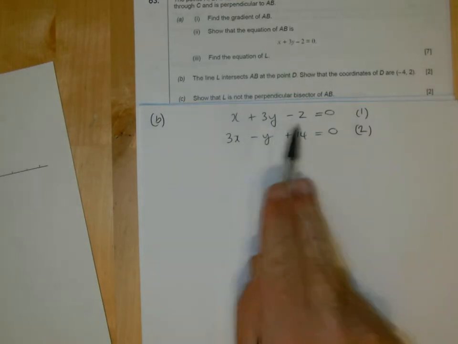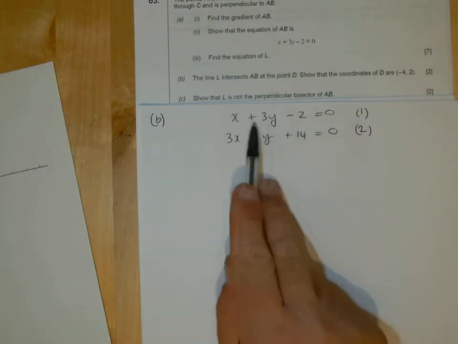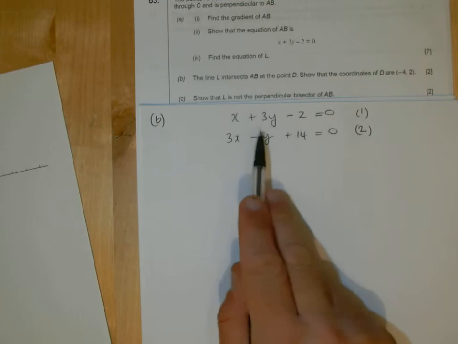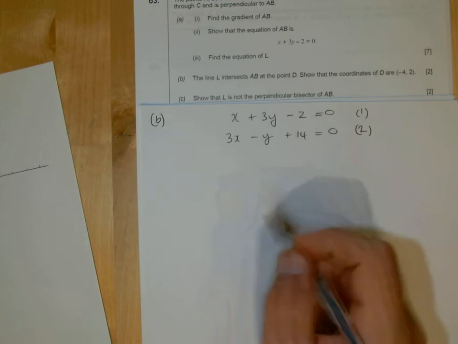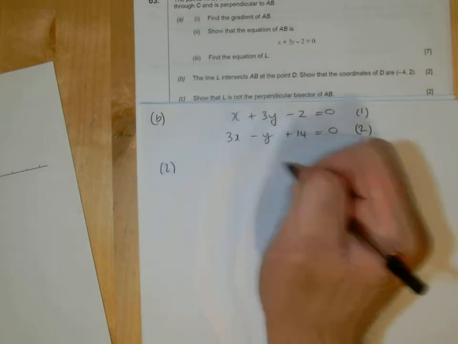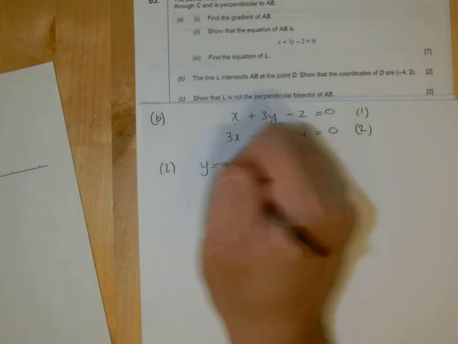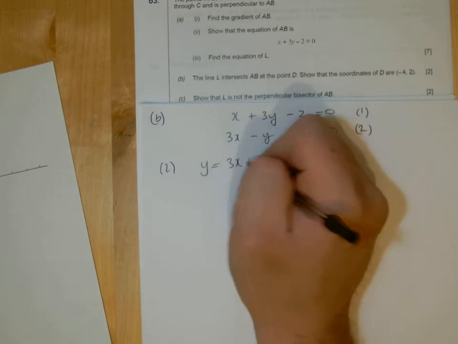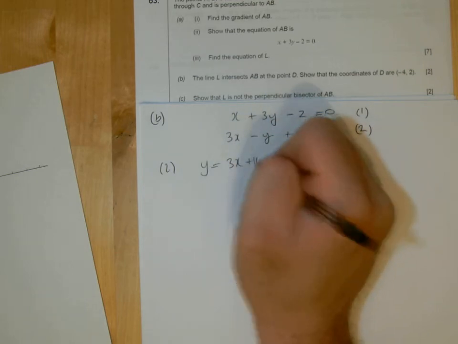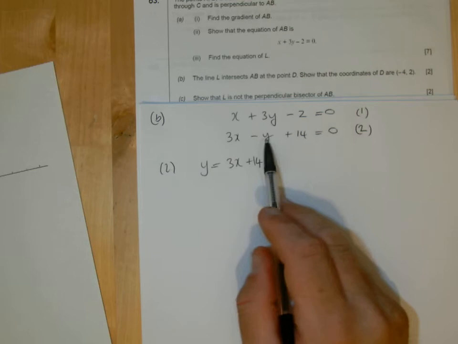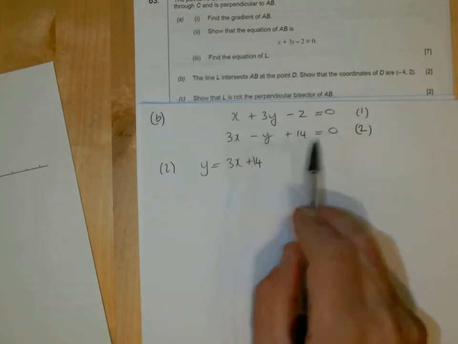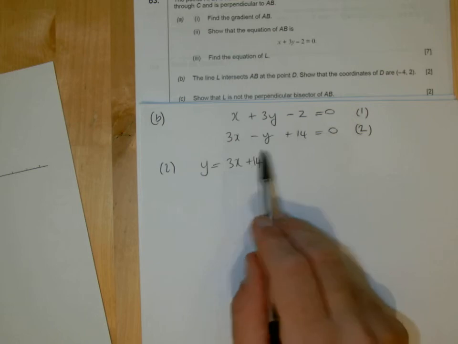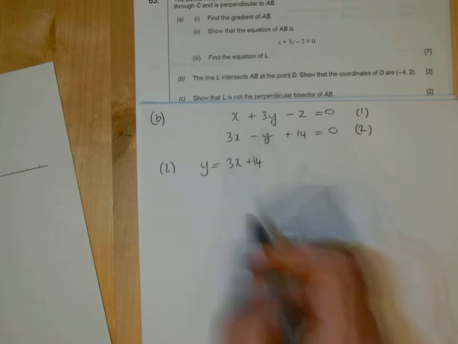So what I can do here is maybe rearrange this, okay? Because we can't really add or take away the way they are at the minute. So maybe number 2, I can say y will equal 3x plus 14, okay? Because what I can do here is take that minus y over, it becomes a plus y, and y will equal 3x plus 14, okay? And then I can simply sub that into 1, okay?